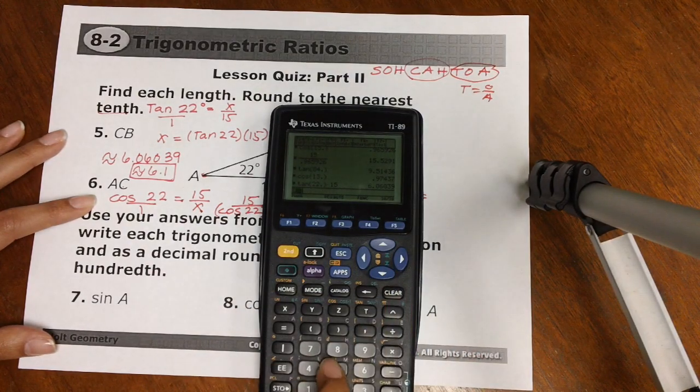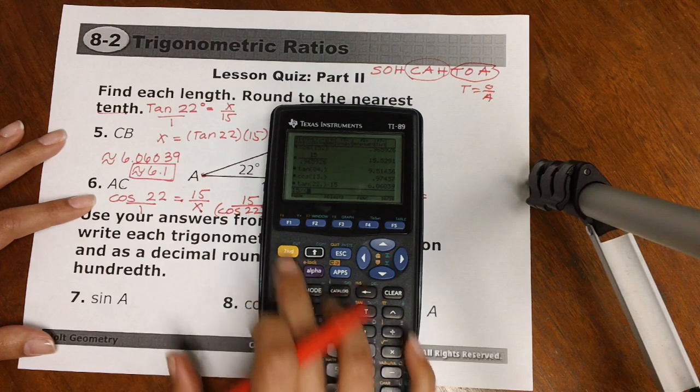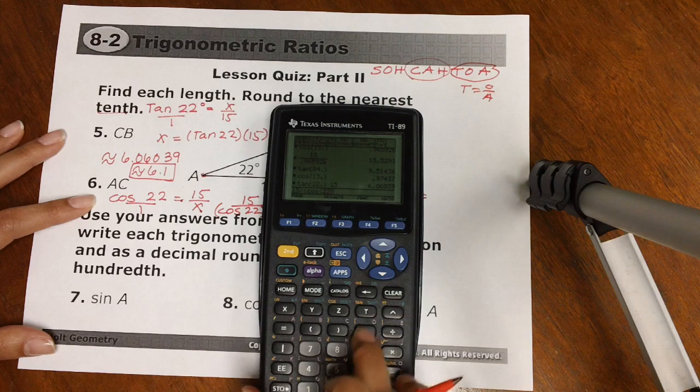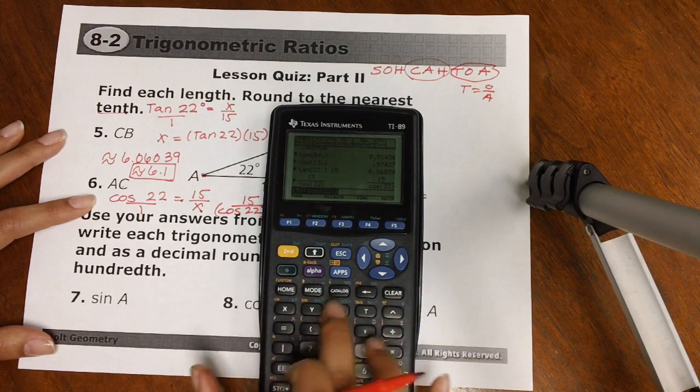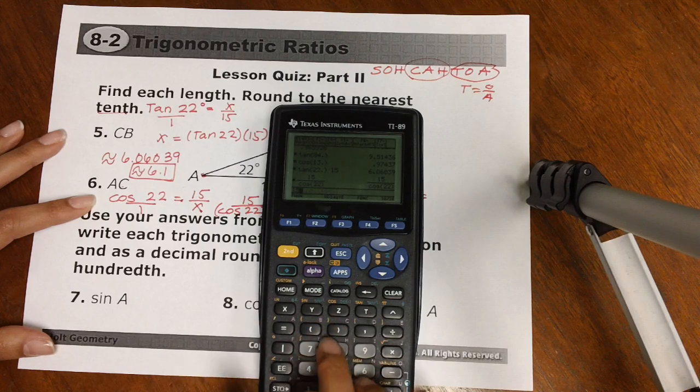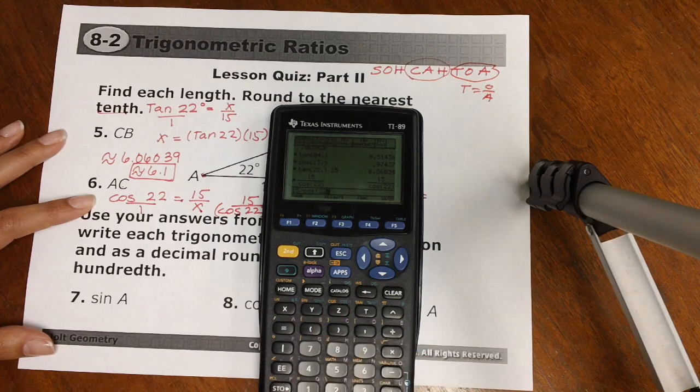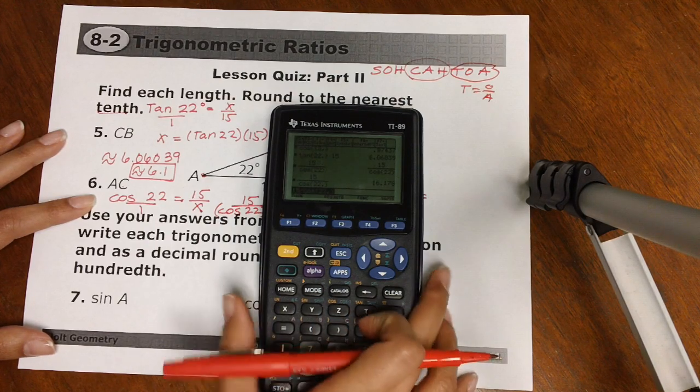I'm going to put this into my calculator. So I'm going to start with 15 divided by cosine of 22. Enter. Oh, that didn't work. 15, let me do that again. Divided by cosine 22. There we go.